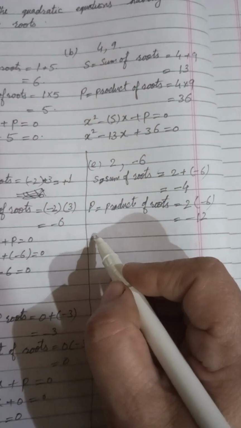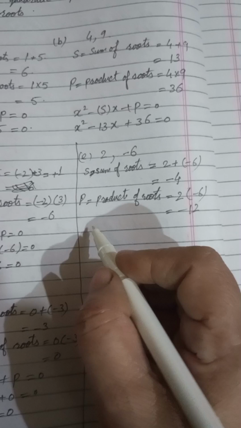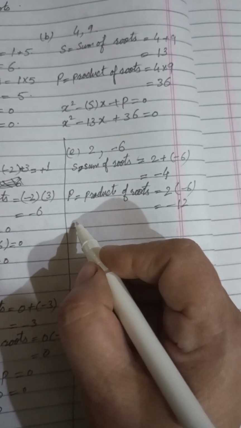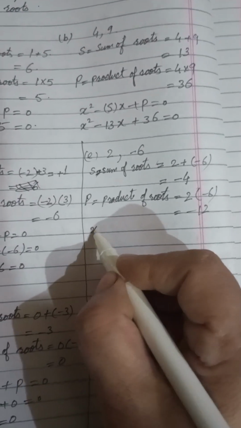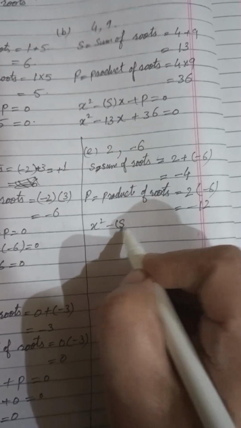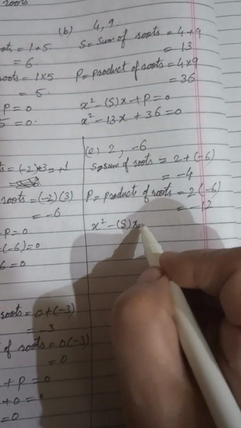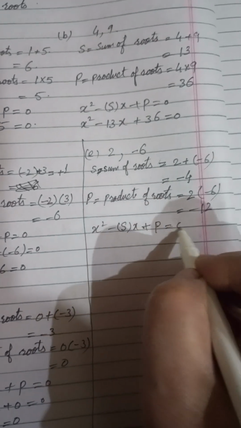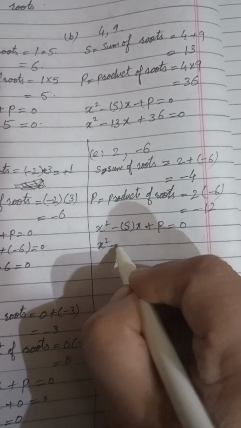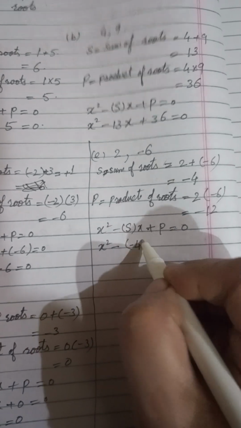So formula to form a quadratic equation is x square minus sum of the roots into x plus product of the roots equal to 0. X square minus sum of the roots, which is -4.